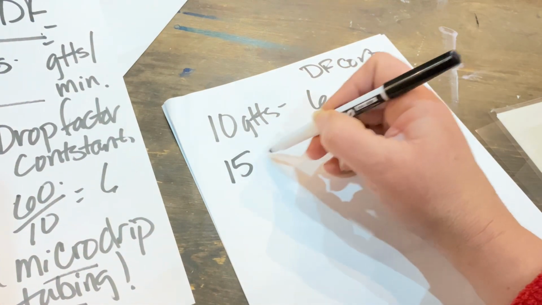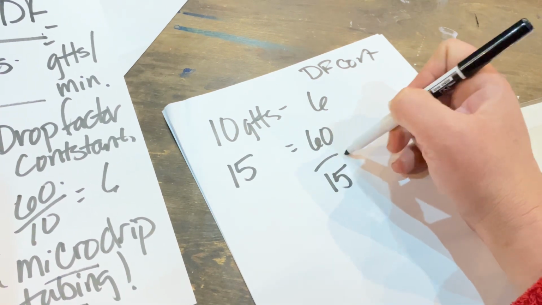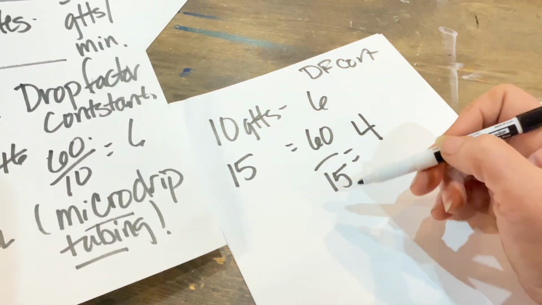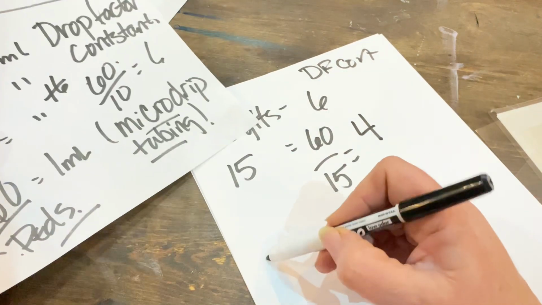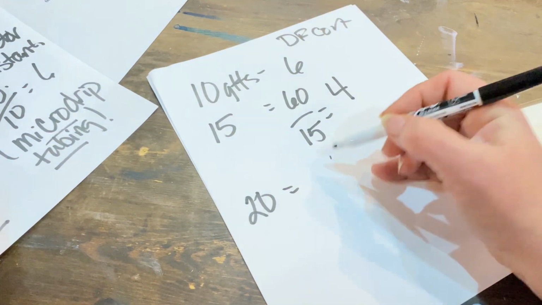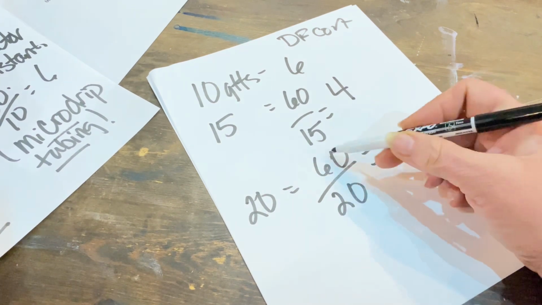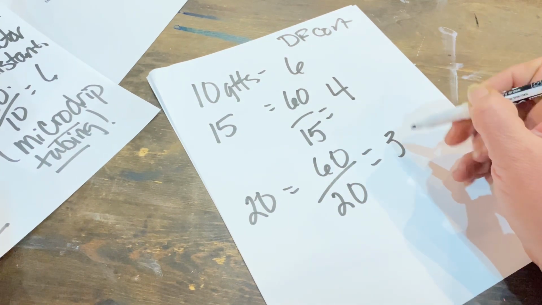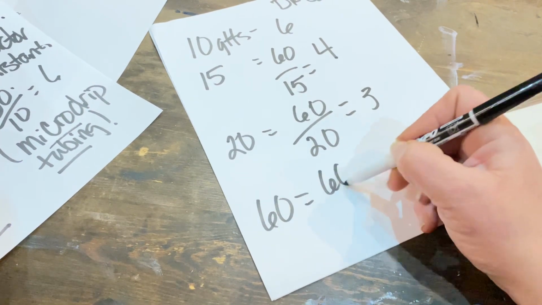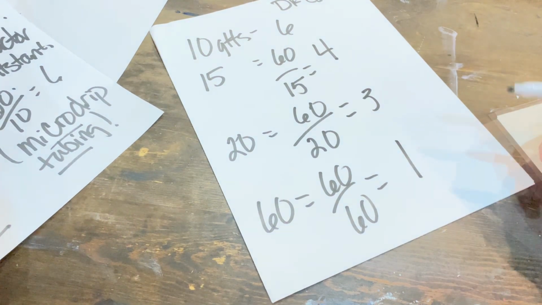For 15, you would do 60 on the top over 15, and that would equal 4. For a 20 drop factor, you would do 60 over 20, and that would equal 3. And for a 60 drop factor, you do 60 over 60, and that would equal 1.